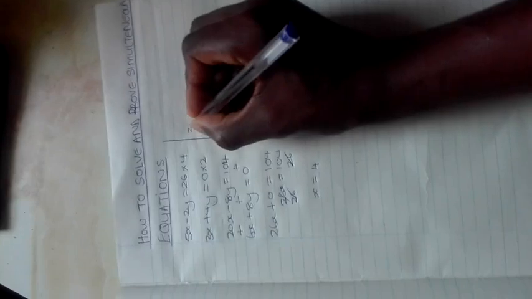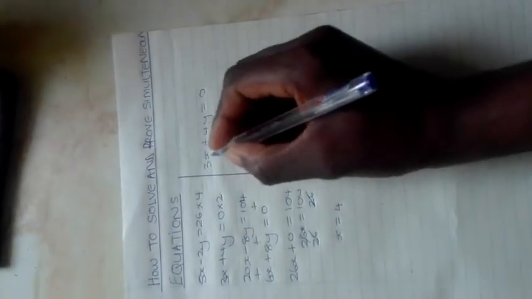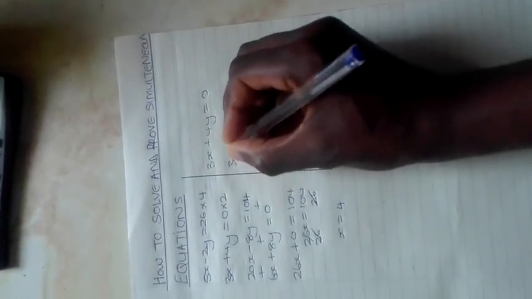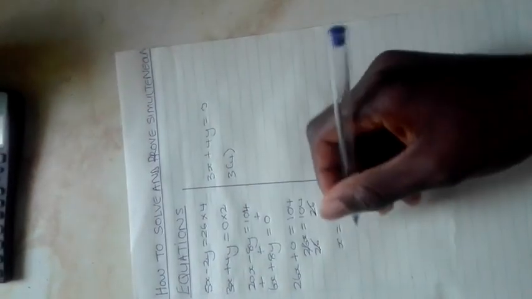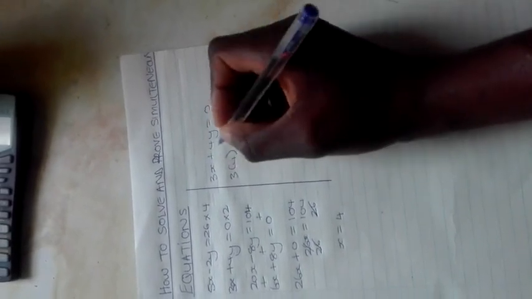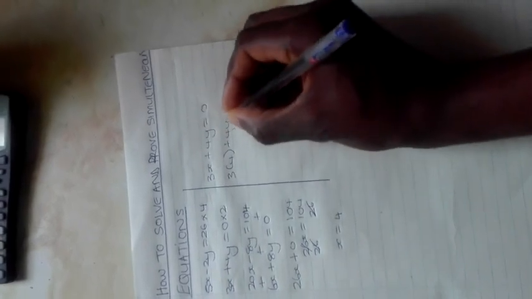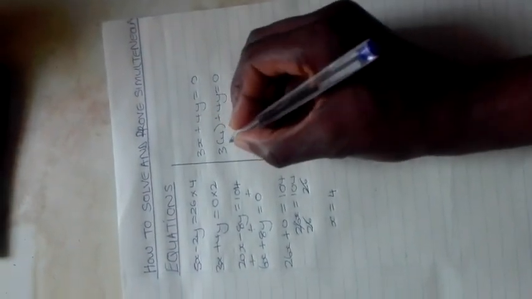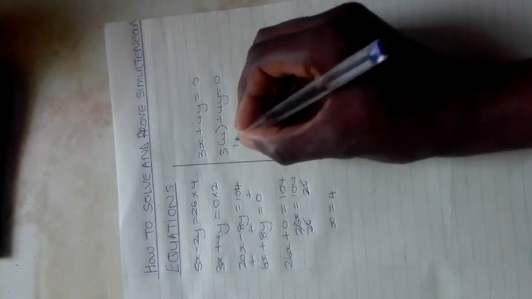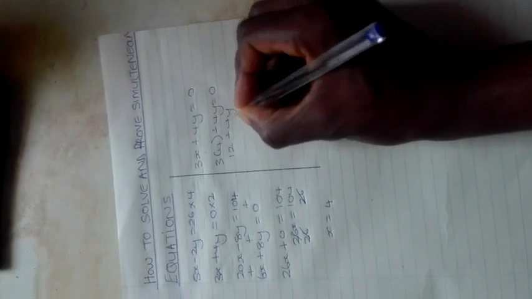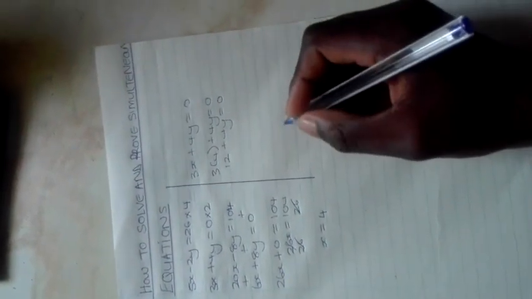So I'll say, let me write the equation first, 3x plus 4y equal to 0, like this, right? Then I'll substitute my x value, 3 by 4. The x will be plugged in here where the x is found, plus 4y equals 0. Then 3 by 4 gives us 12 here, plus 4y equal to 0, right?